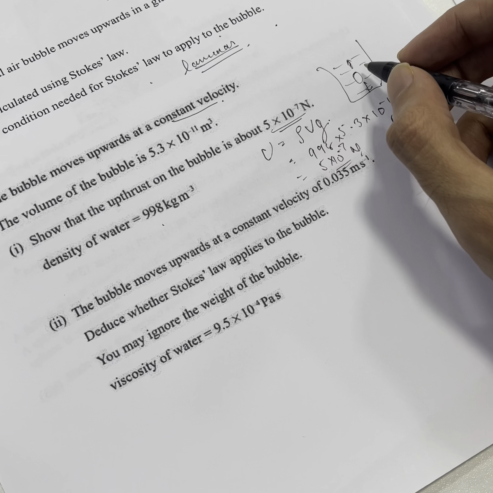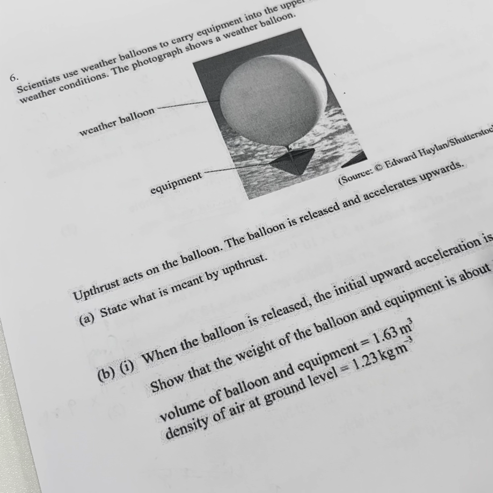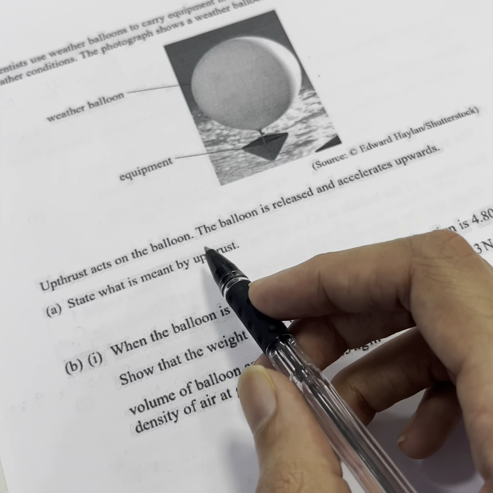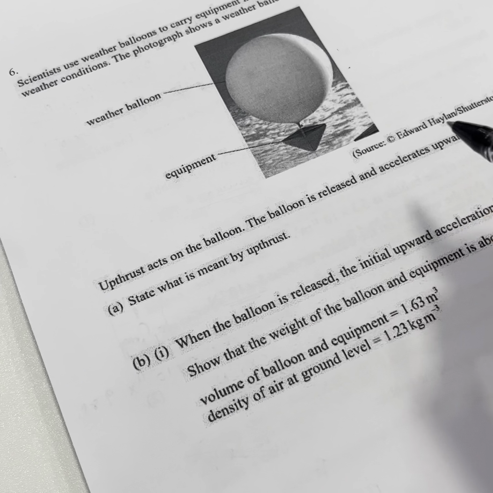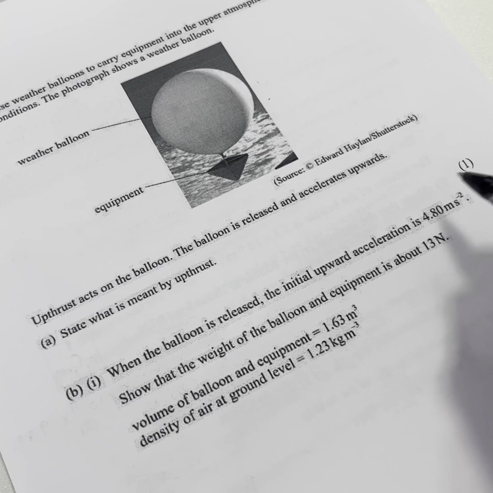Now we can solve the next question. Scientists are using a weather balloon to carry equipment into the upper atmosphere to monitor weather conditions. The photograph shows a weather balloon. The upthrust acts on the balloon, and the balloon is released and accelerates upwards. State what is meant by the upthrust. This is a 1 mark question, so you have to write a small definition about upthrust.